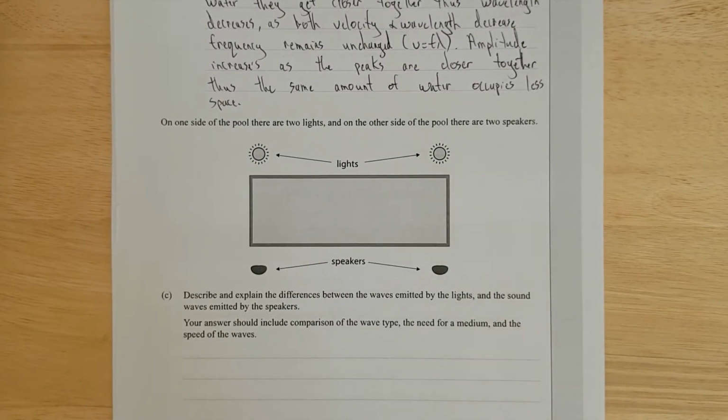Not that easy. Anyway, on one side of the pool there are two lights. On the other side of the pool there are two speakers. Describe and explain the difference between the waves emitted by the lights and the waves emitted by the speakers. You should include a comparison of the wave type, need for a medium, and the speed of the waves. This is just the differences between the waves.